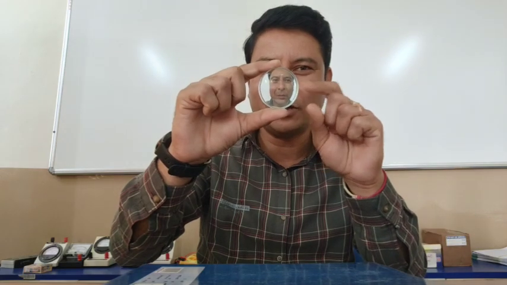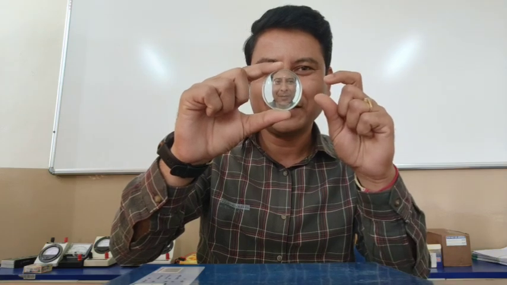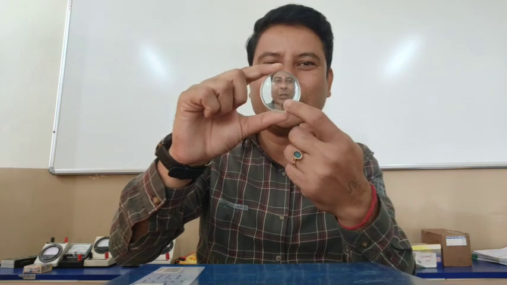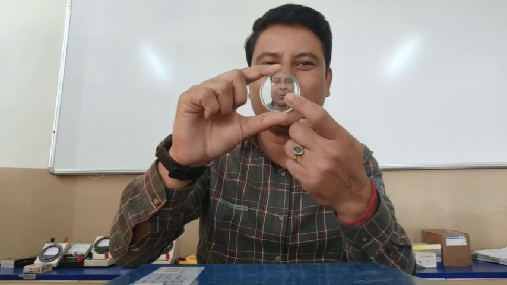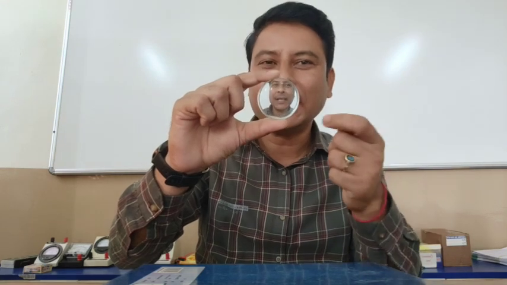You can see the image of my face inside the lens, which is small in size, which is called diminished. Clear? So this is a virtual image. A virtual image we cannot obtain on a screen, but it can be seen inside the lens only. So here this is the virtual image of my face which is inside the lens.